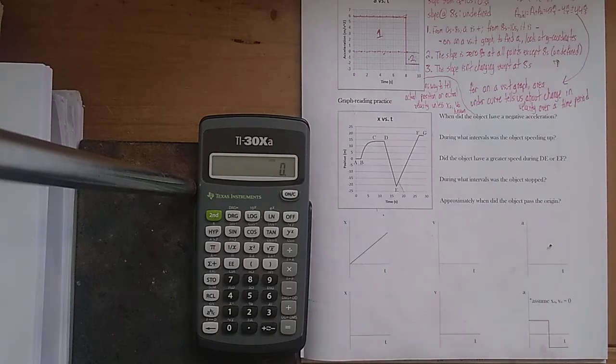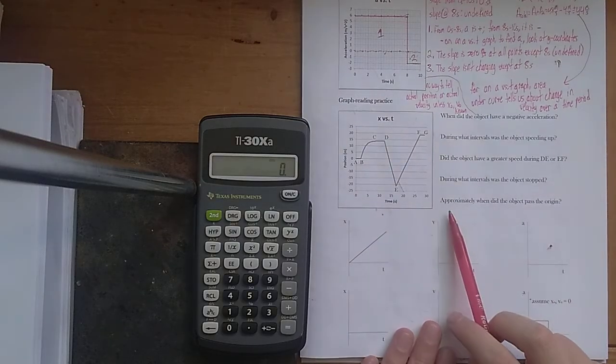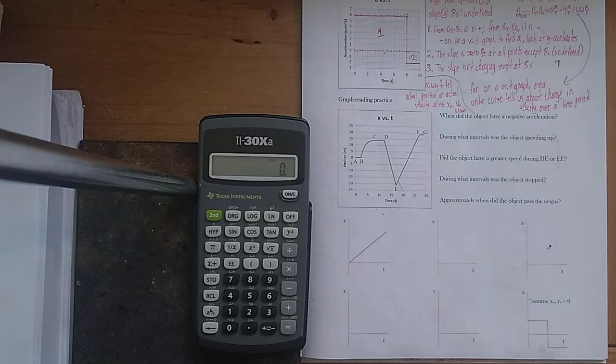We have 5 or so questions. I kind of inadvertently made the first 2 questions the hardest ones. So we're actually going to start down here with the question, approximately when did the object pass the origin? So first thing we need to do is figure out what type of graph this is. It's x versus t, so position versus time.